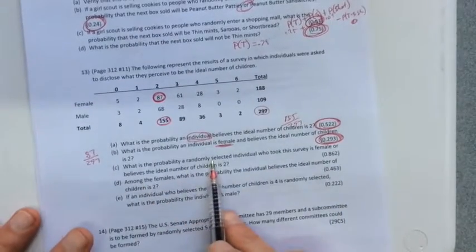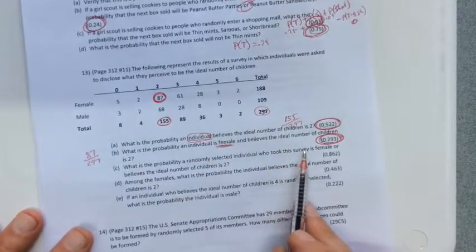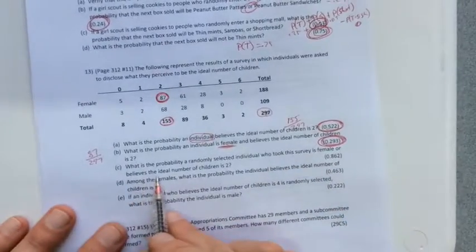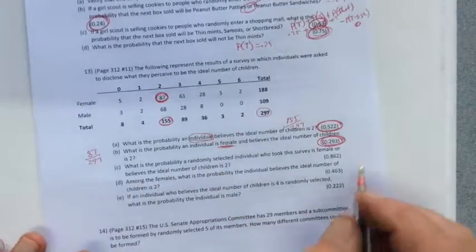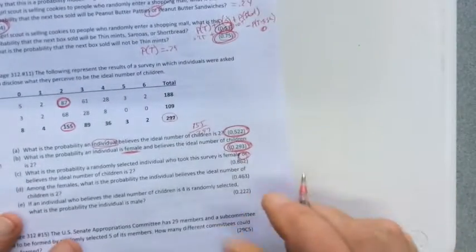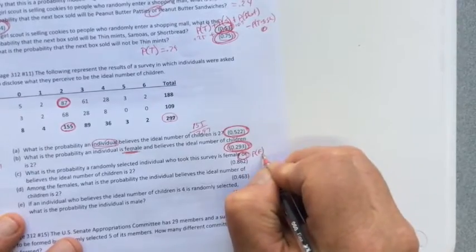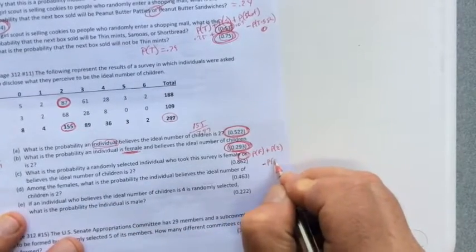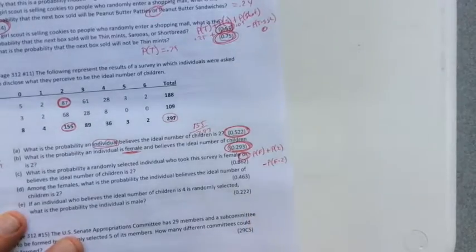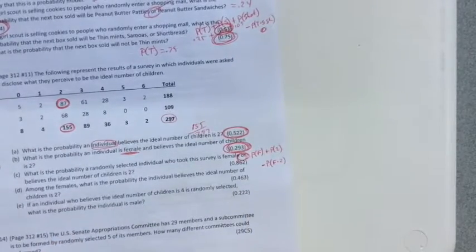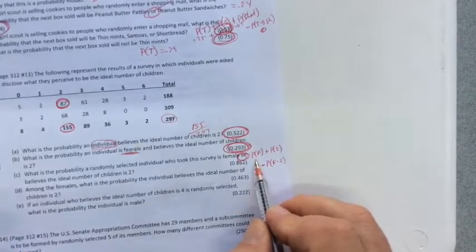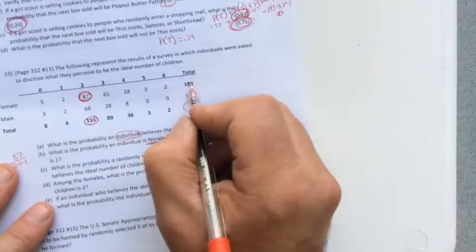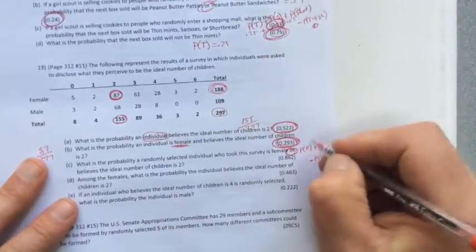Okay, what's the probability a random individual who took this survey is female or believes the ideal number of children is 2? Okay, remember, for or, that's the probability of female plus the probability of 2, minus the probability of female and 2. So what's the probability someone is just female?